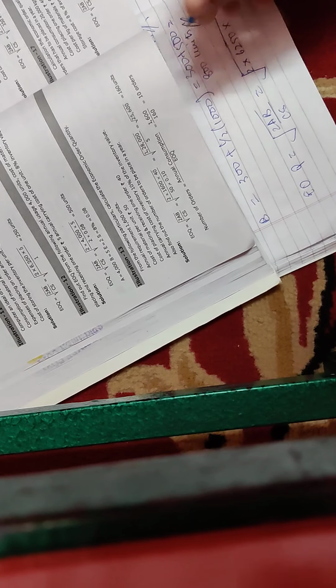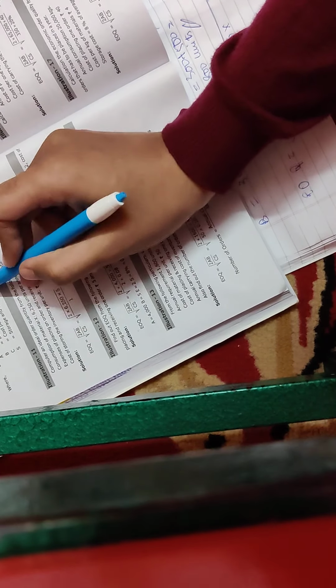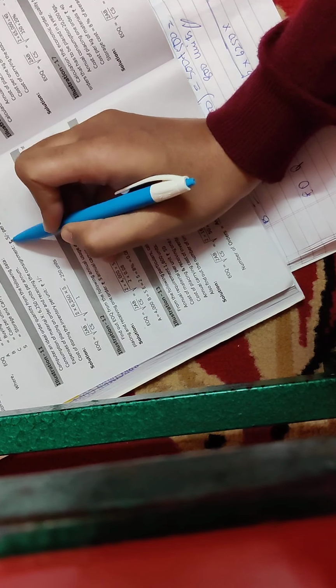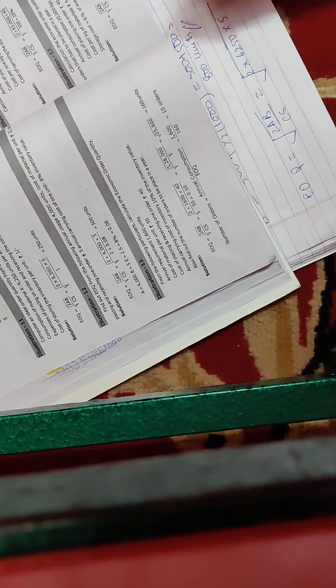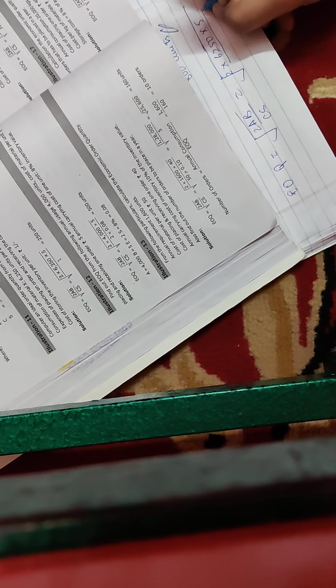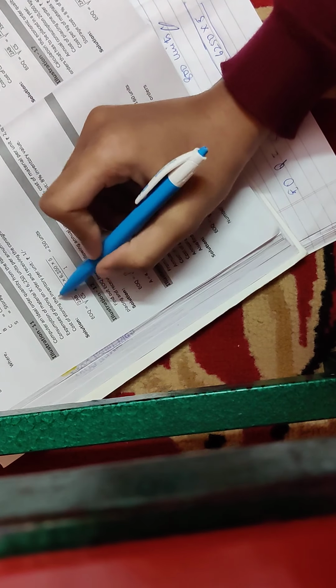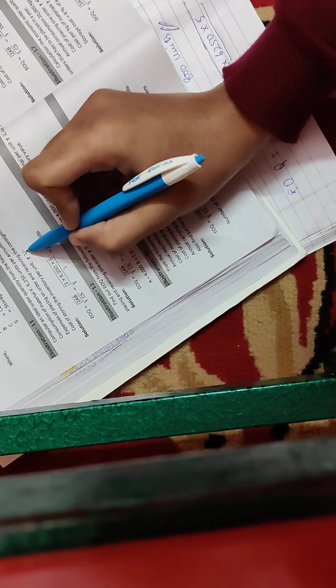B is buying cost per order. Placing an order and receiving the consignment is rupees 5 per order. It is given to you in the question. Then divided by CS. Cost of storing the inventory per unit is rupees 1. So CS is directly given to you, that is rupees 1.